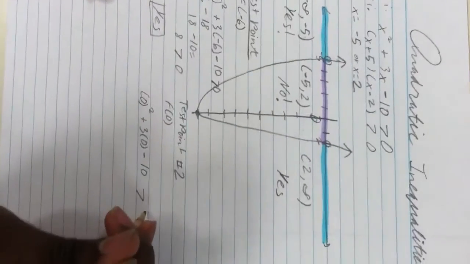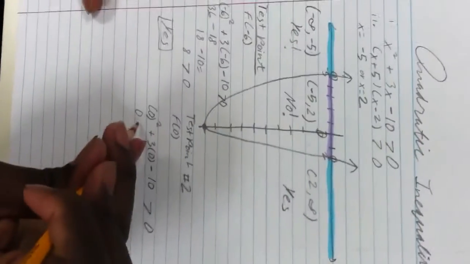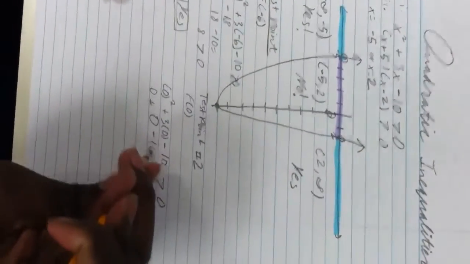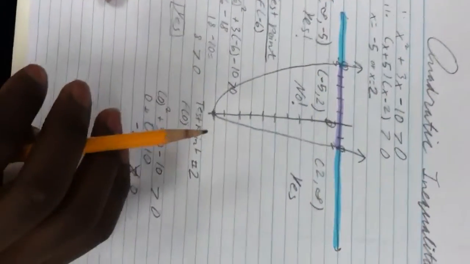And we have to see if that's greater than 0. 0 squared is 0. Plus 3 times 0 is 0. Minus 10 equals negative 10. Negative 10 is not greater than 0. So that proves that that's a no.